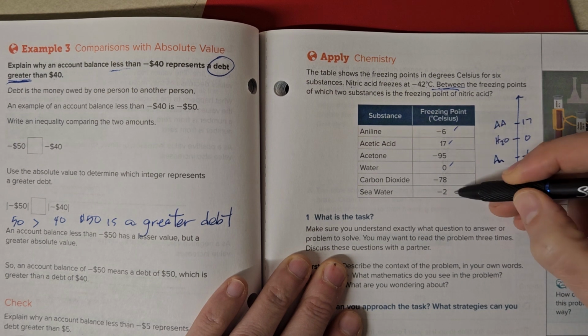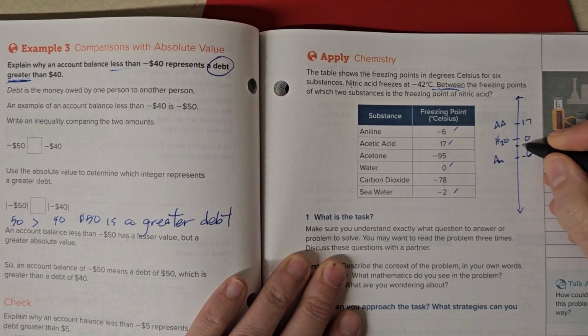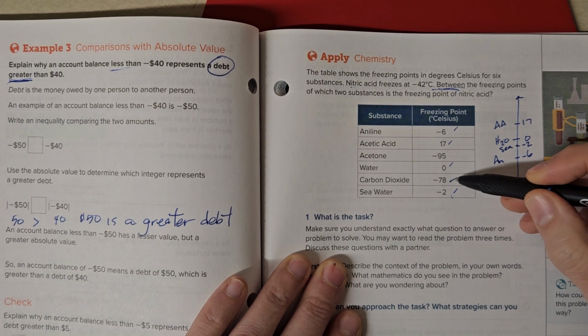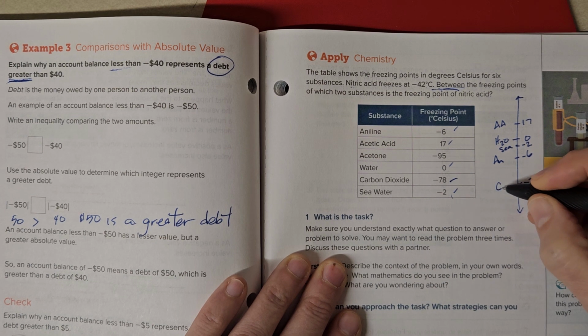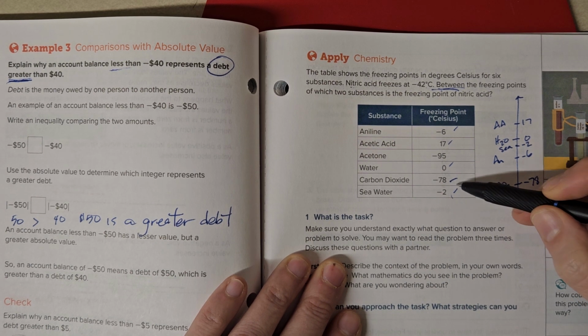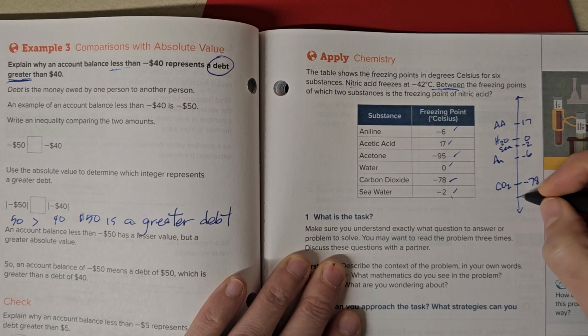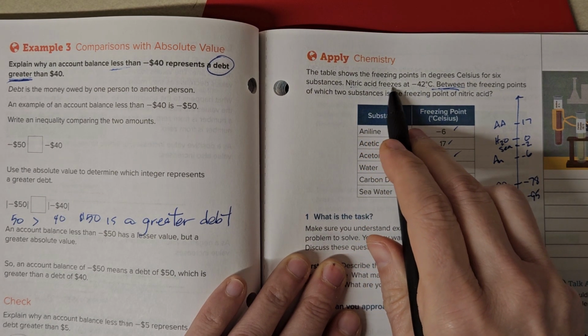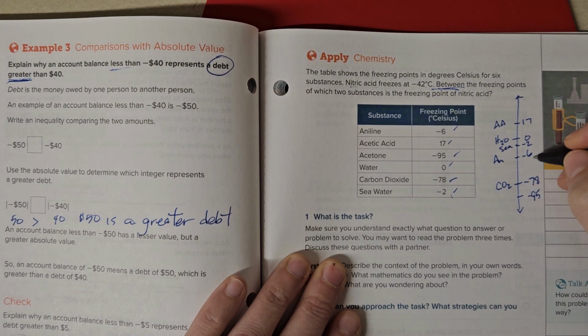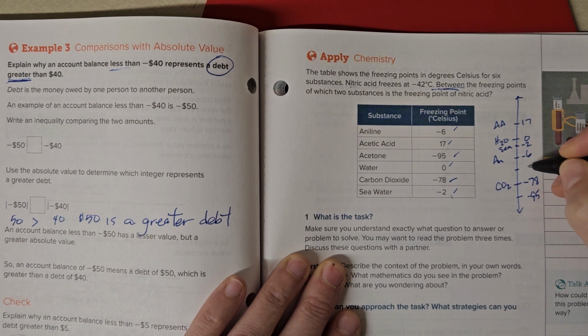We have a negative 2, which is seawater. Then we have negative 78, which is carbon dioxide, CO2. And we have acetone, which is negative 95. And the question wants to know, where does nitric acid fit if it freezes at negative 42? Well, negative 42 fits between, oh, right here.